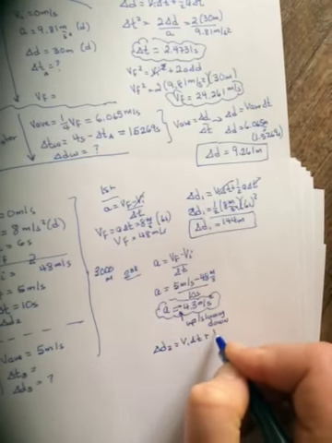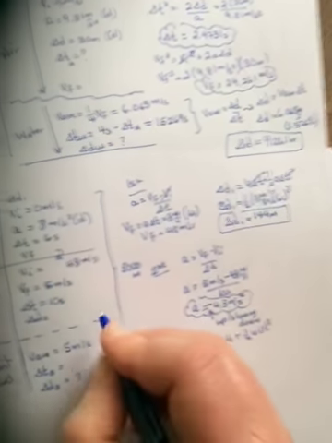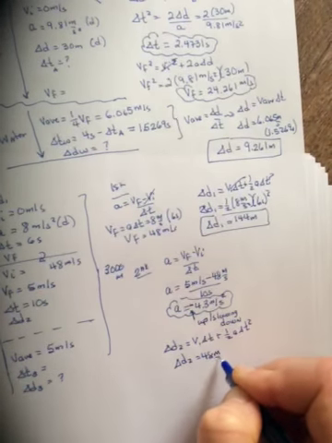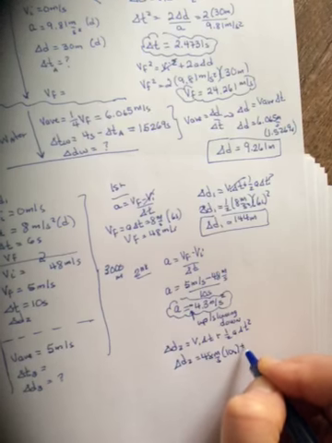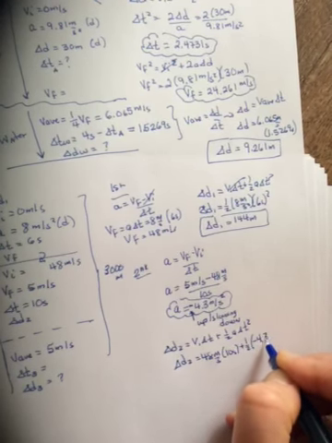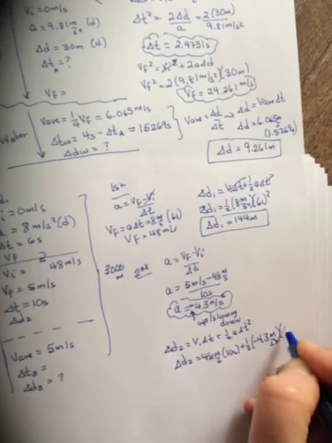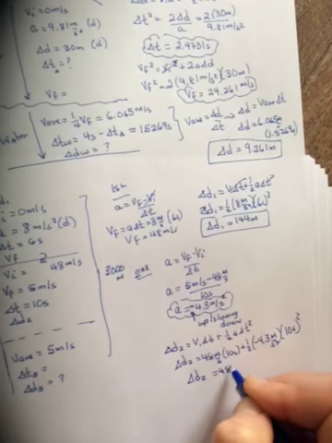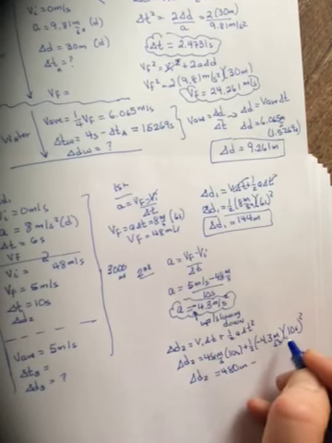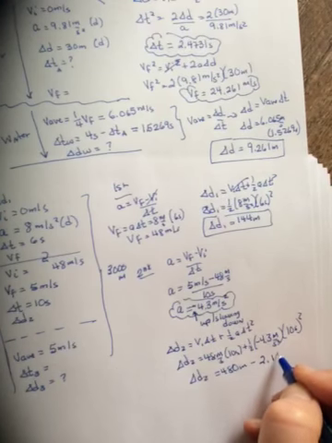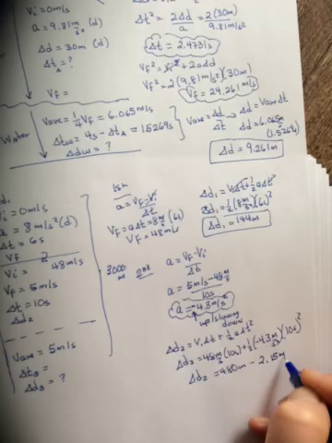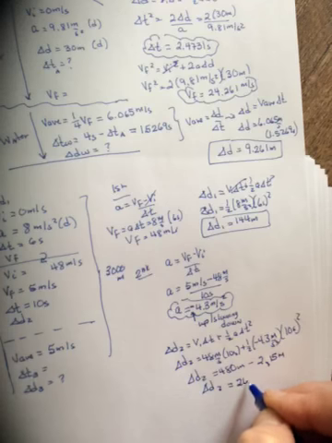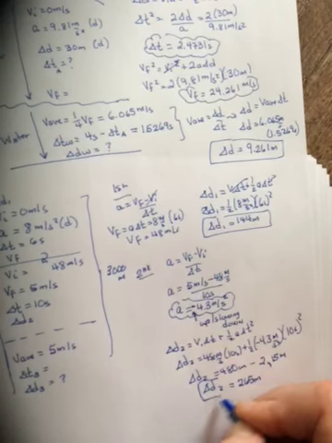Delta d equals v_i delta t plus 1/2 a delta t squared. The v_i was 48 meters per second down, times 10 seconds, plus 1/2 times negative 4.3 meters per second squared, times 10 seconds squared. The first term will be 480 meters, and the second term will be 2.1, or no, not point, because I forgot to multiply by 100: 215. So delta d2 will be equal to 265 meters.